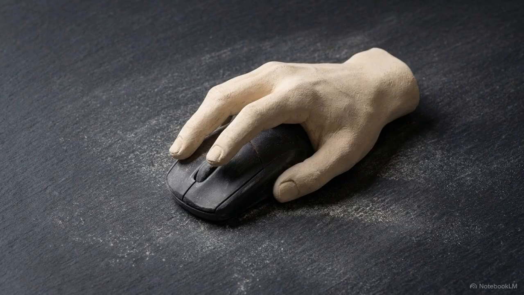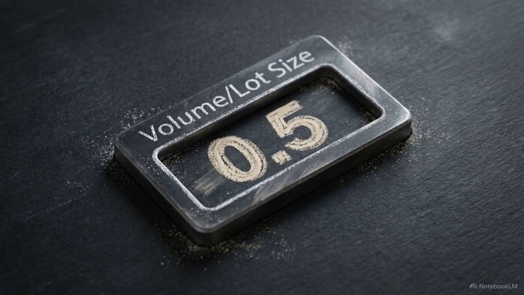The final step is moving the math into the order execution window. In the volume or lot size field, enter 0.5. This matches the formula's output precisely, with no rounding.